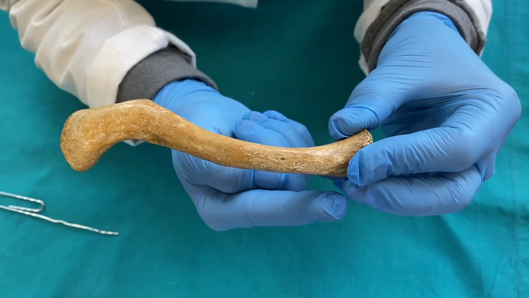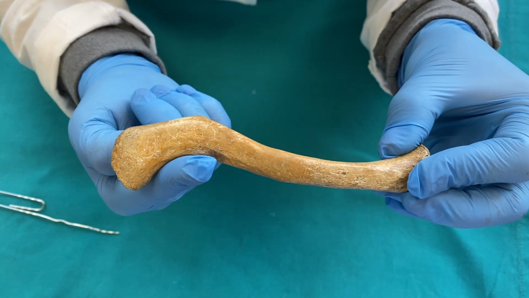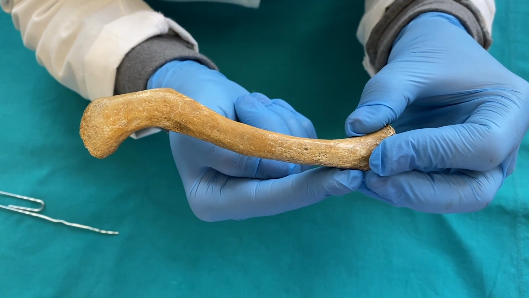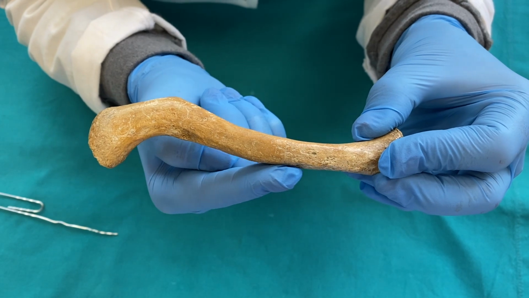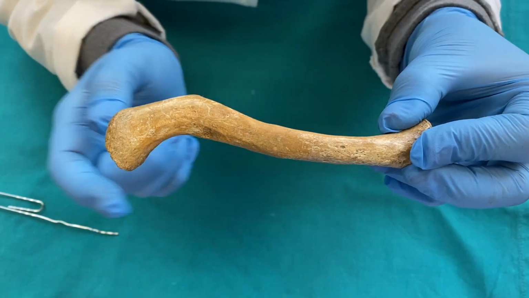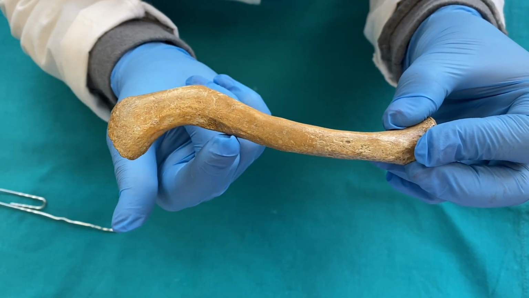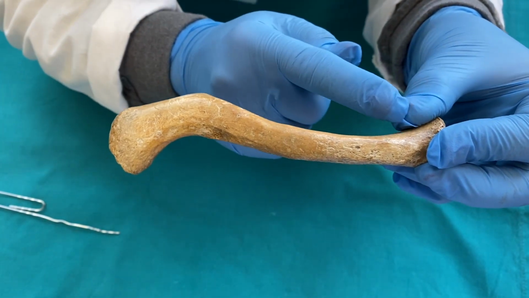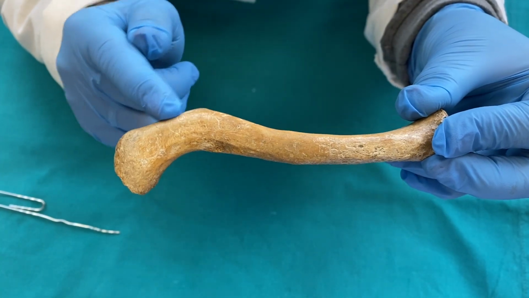Here you can see the anterior border, and you can see that it is convex in the medial part, in the medial 2/3, and in the lateral part it is concave, and this is the posterior border.